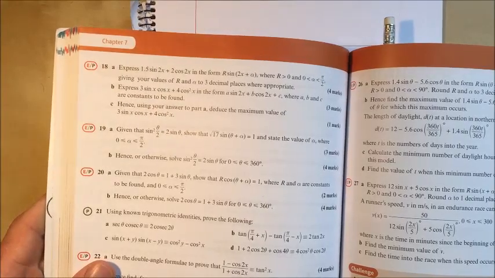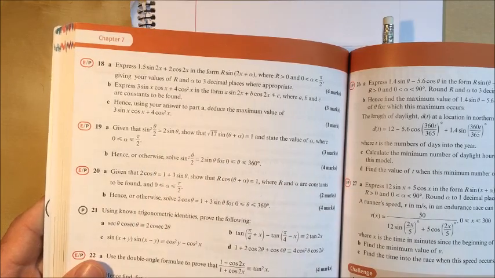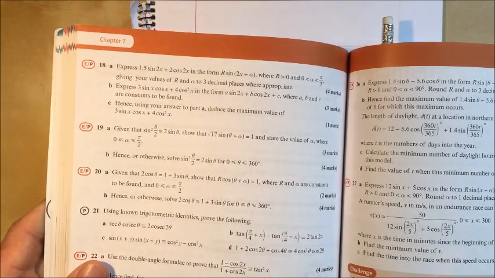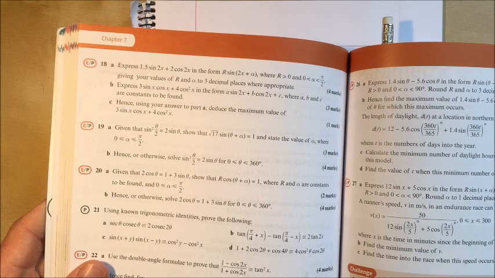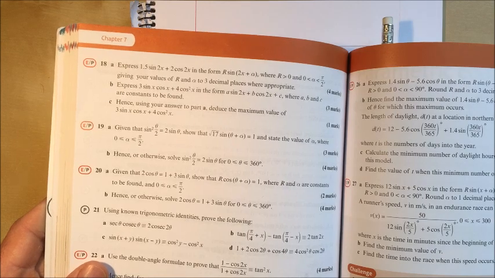Question 19, chapter 7, mixed exercise, and really this is a nasty question. If you don't see the right thing, then you're not going to get it. And to be honest, this is the second video I've made on this one, because the first one I set off on completely the wrong track and it didn't help. So how do we spot the right things?